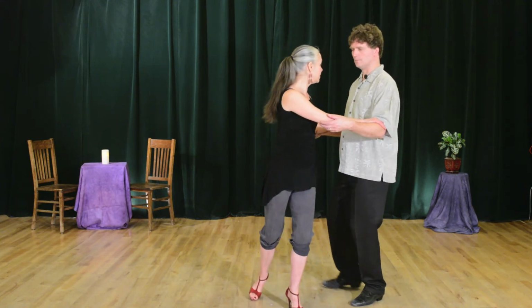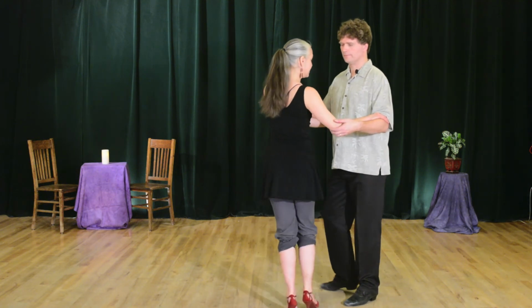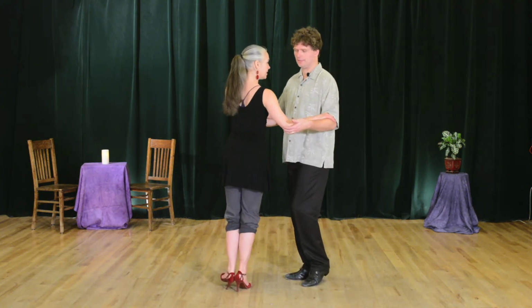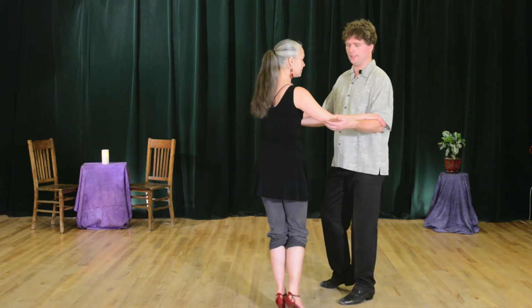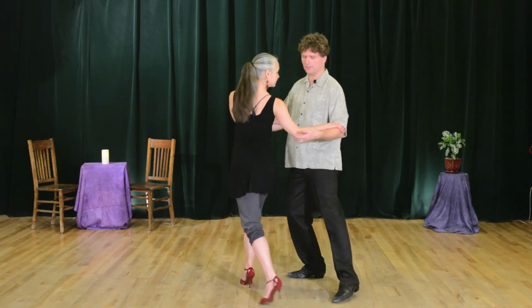And I'm keeping my focus on Patrick, on my lead. So we haven't talked about how to get into this. Just for now, I'm matching Lori. It's a chance for her to feel the technique. I'm just here with her, stepping with her.